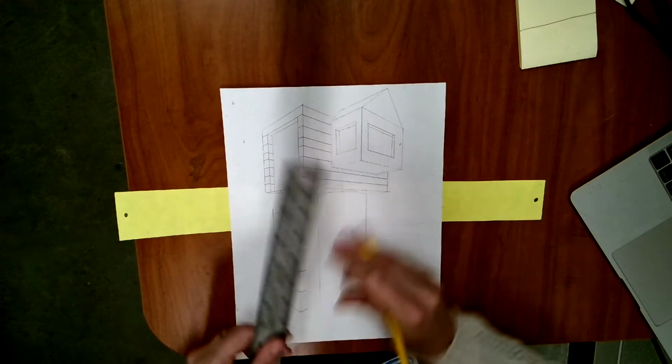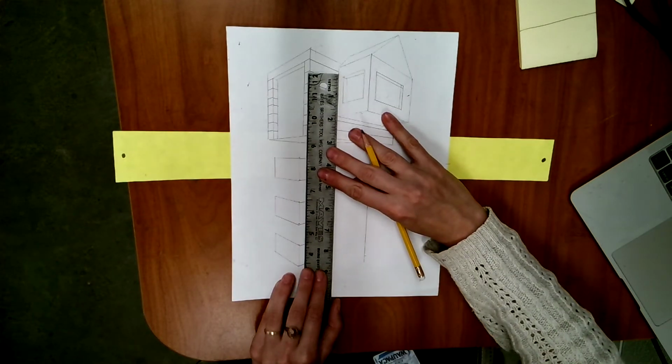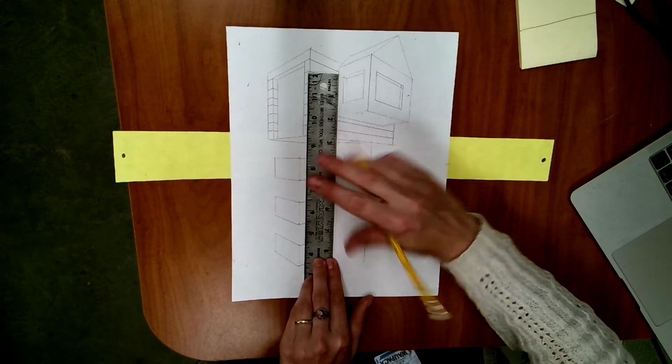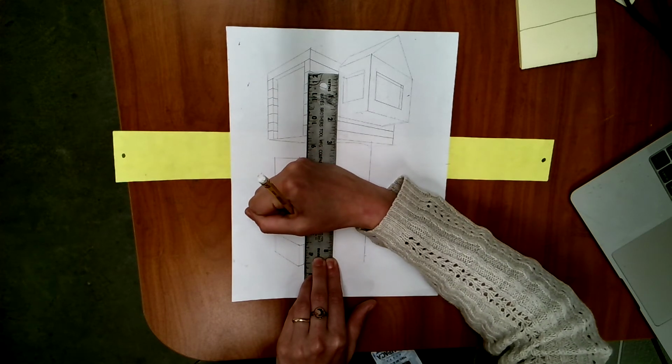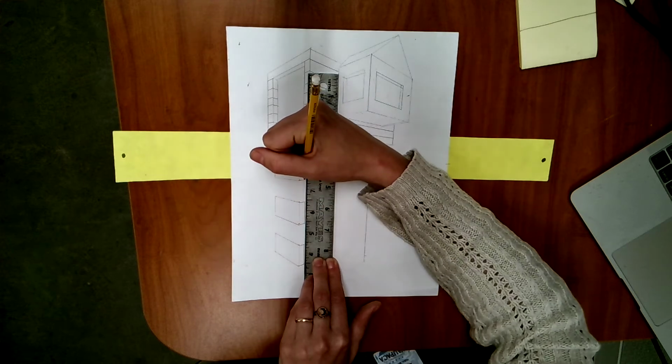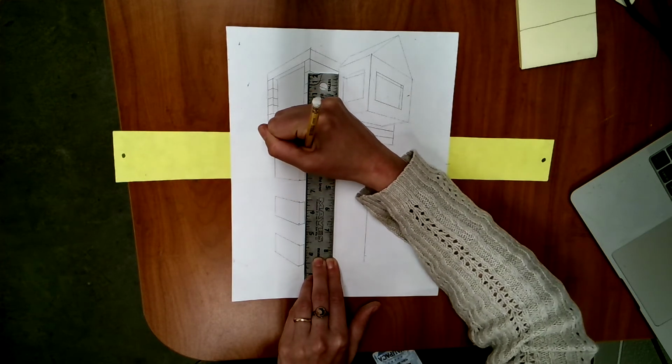Okay, and then you're going to need another vertical line straight going down. Again, you're just going to connect. Right there.